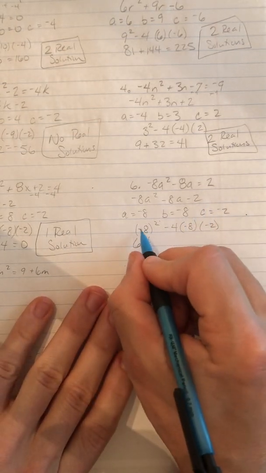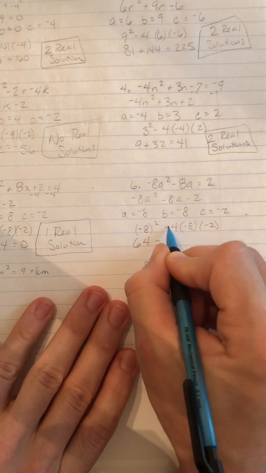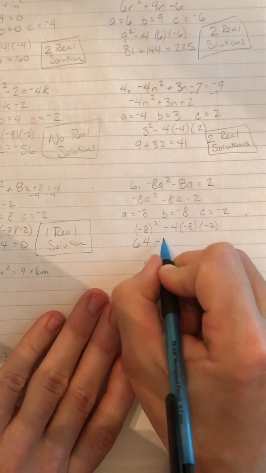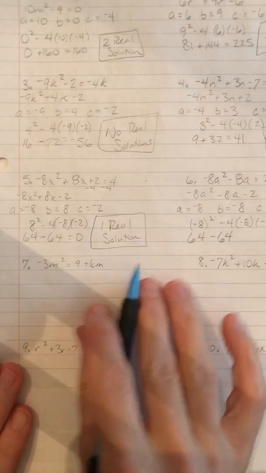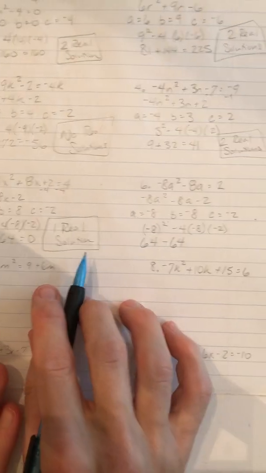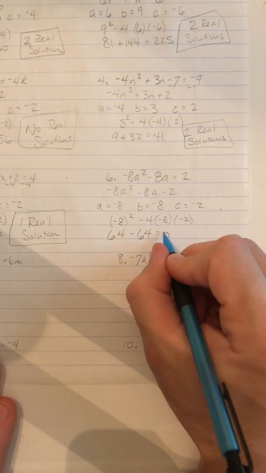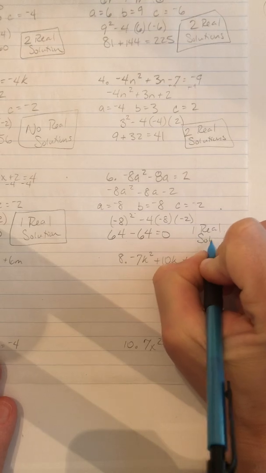Okay, so it's negative 8 times negative 8, which gives me a positive 64, minus negative 4 times negative 8 times negative 2, which once again, we're back at a negative 64. Okay, so here we go. Just like my last problem, right over here, I had 64 minus 64. I get the same thing here, which equals 0. So when my discriminant equals 0, I know I have one real solution.